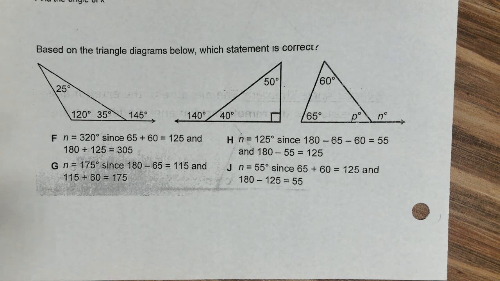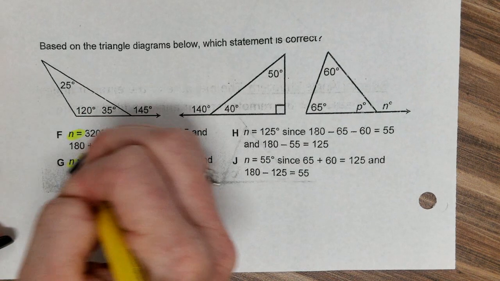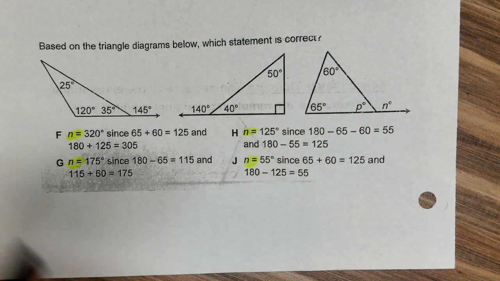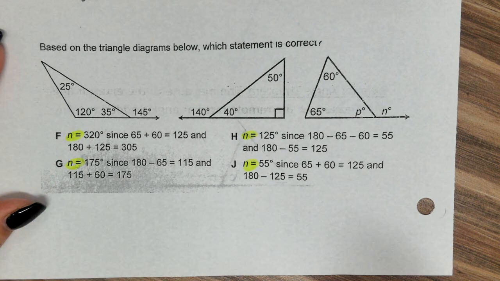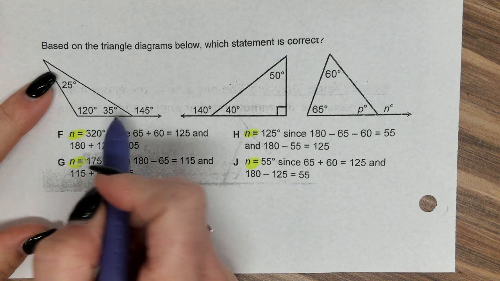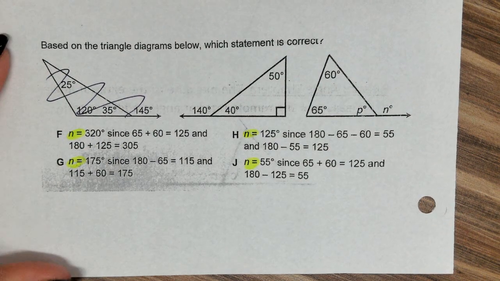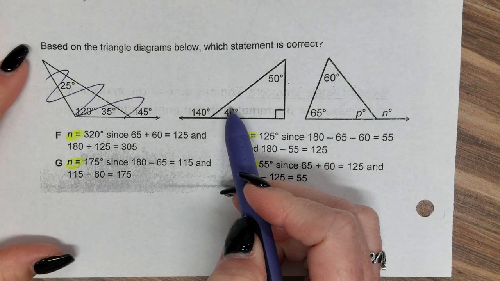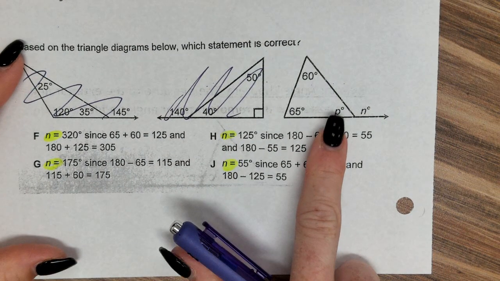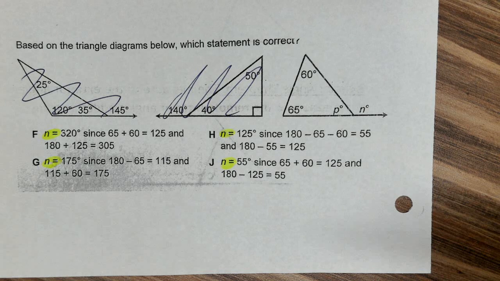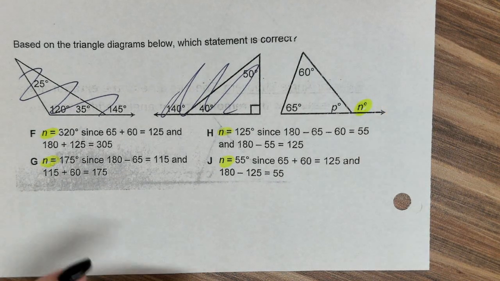N. Every single answer choice is talking about N. Which picture has N in it? Everybody agree this picture doesn't have anything to do with N? Don't need it. Does this picture have anything to do with N? I don't need it. So, how would I find the value of N?